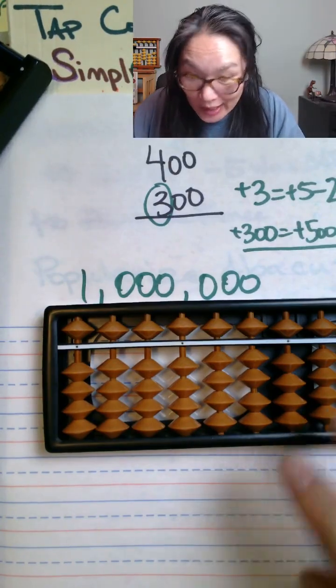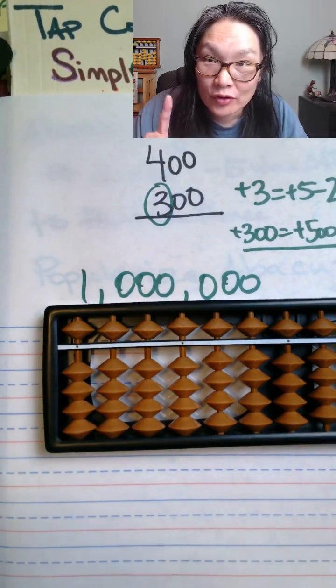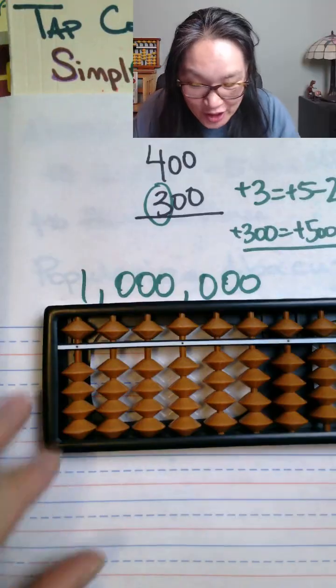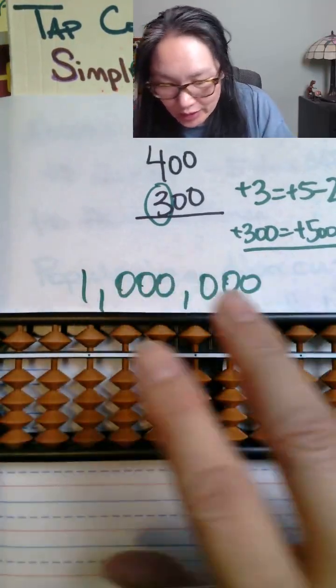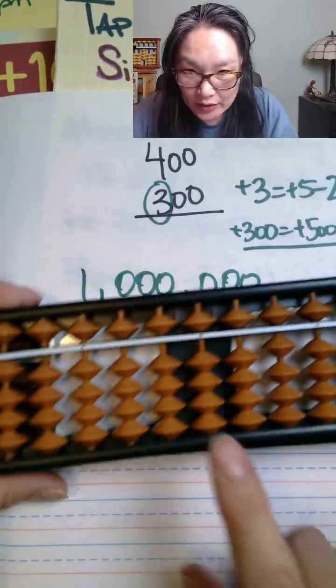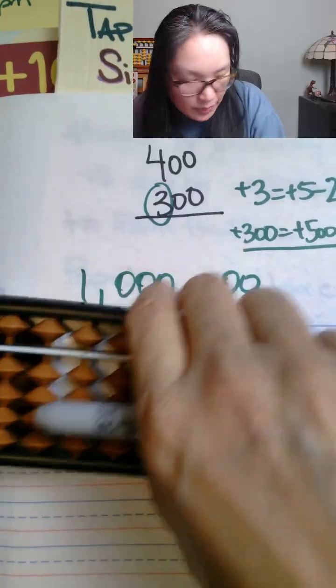Oh yeah, like waxing on and waxing off, if you know about the old Karate Kid. Yeah. So that's what we do when we want to read the abacus. When we read the abacus, it's about place values. So abacus is a lot about place values.